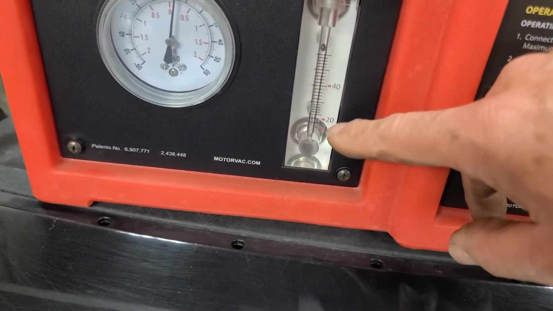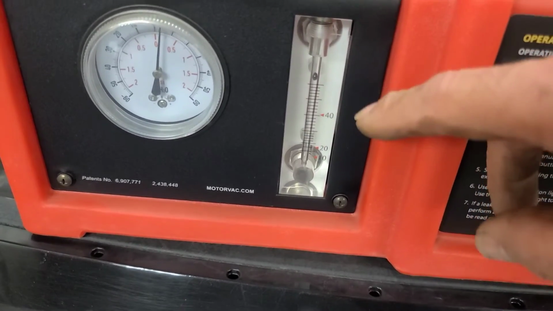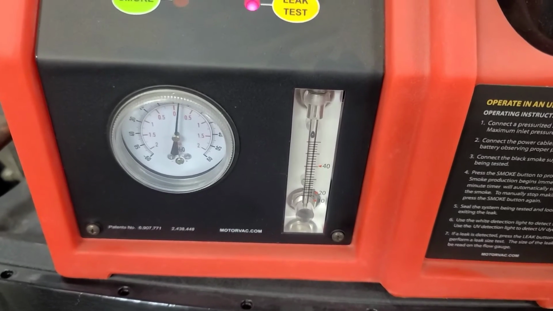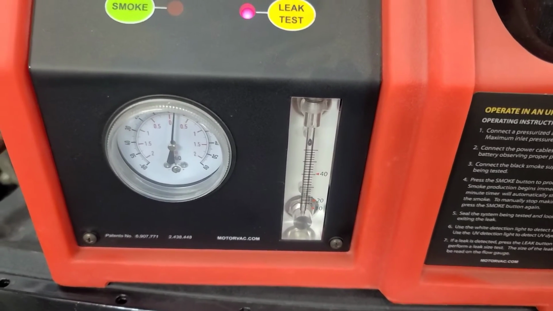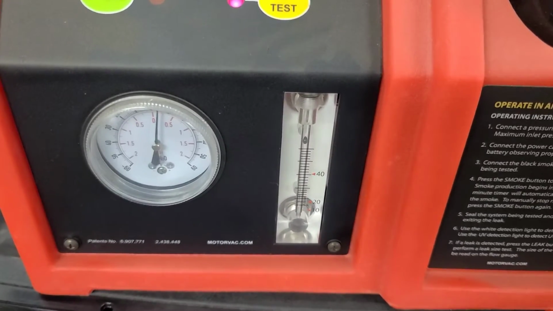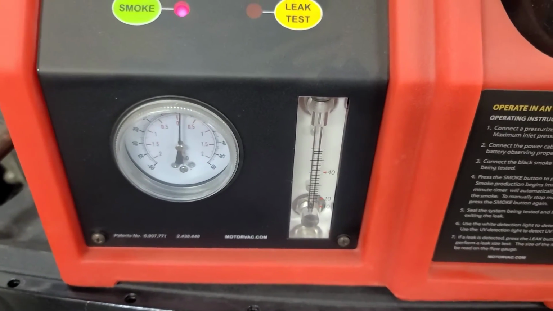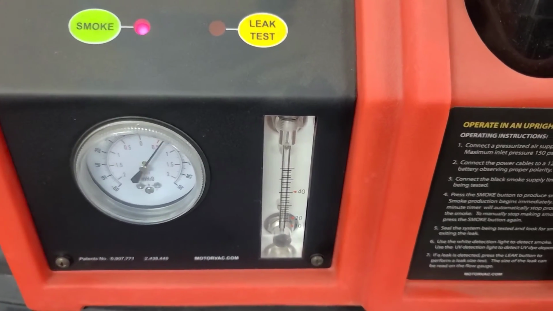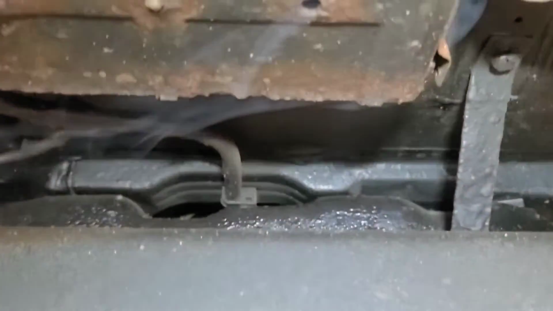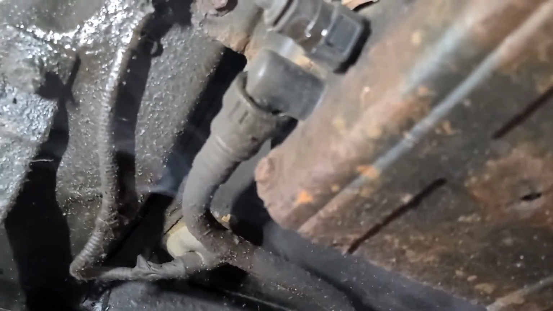There's a 40 thou leak, there's a 20 thou leak, 10 thou, and so on, according to the flow gauge. So either the vent solenoid is not sealing, or we've got a line leak somewhere. So I'll put it up on the hoist and put smoke in it and see if we got any kind of smoke coming out anywhere. There's smoke coming out around the canister here. I gotta find out where the vent pipe is.